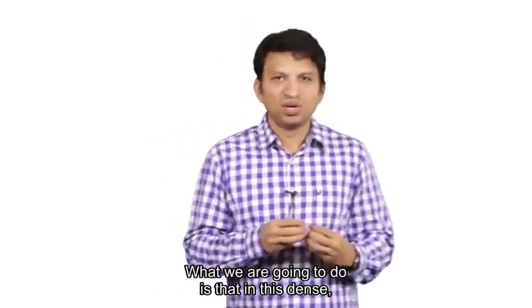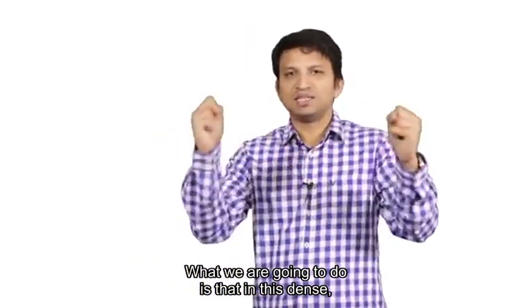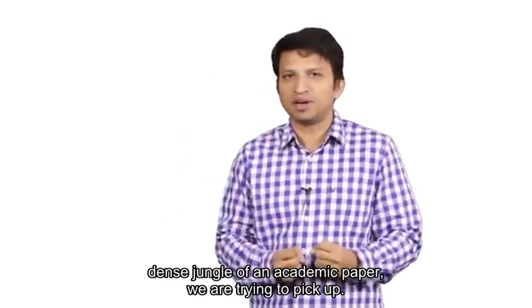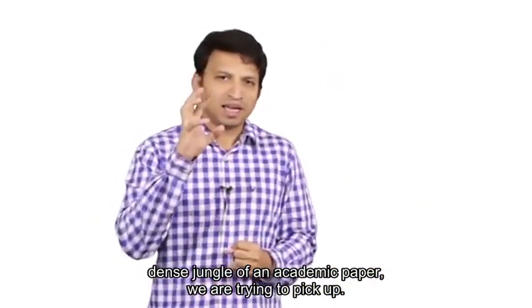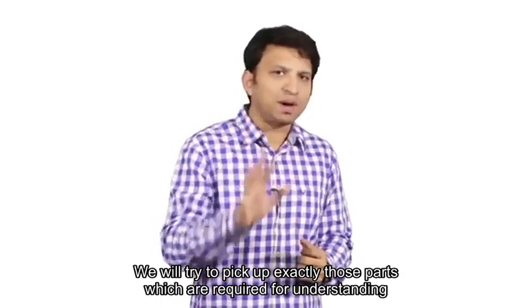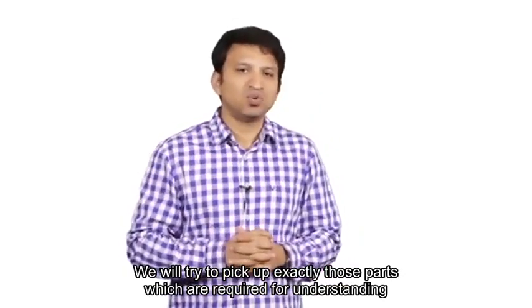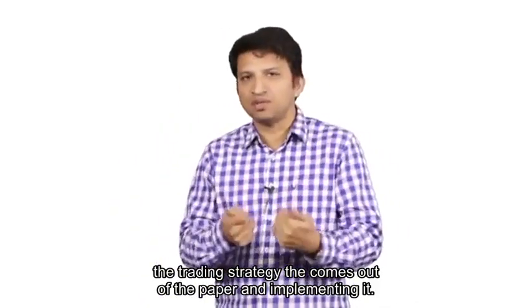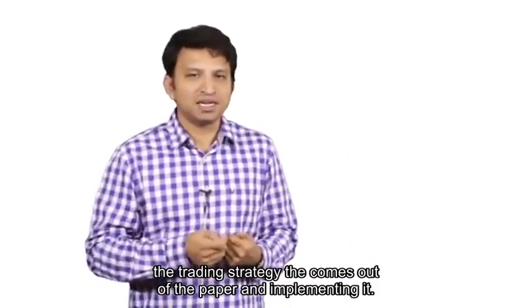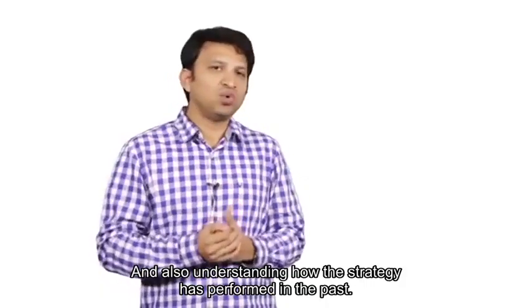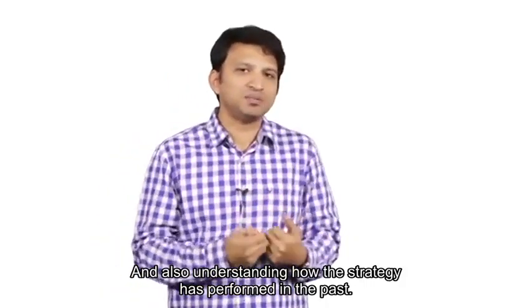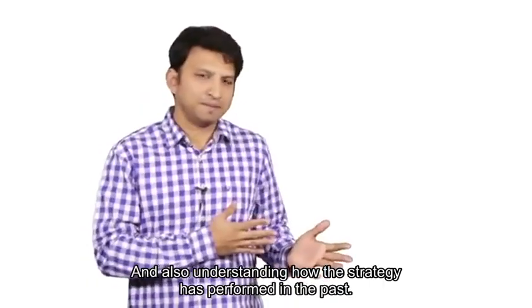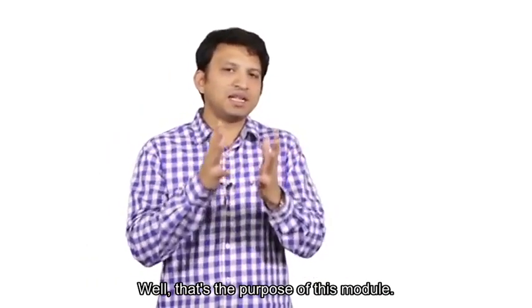What we are going to do is that in this dense jungle of an academic paper, we will try to pick up exactly those parts which are required for understanding the trading strategy that comes out of the paper and implementing it, and also understanding how the strategy has performed in the past. Now that's the purpose of this module.